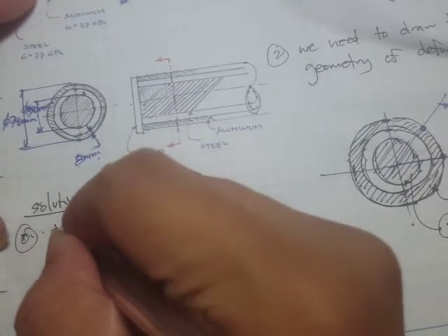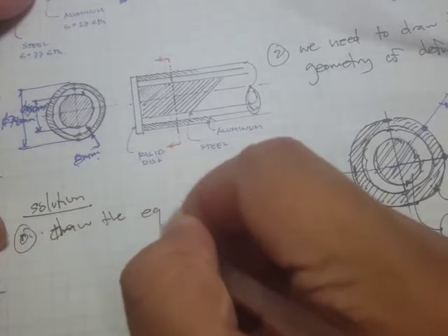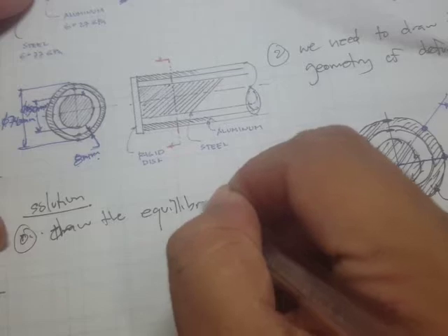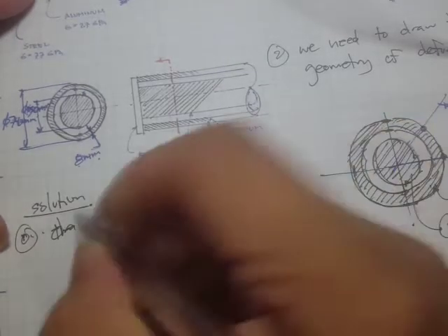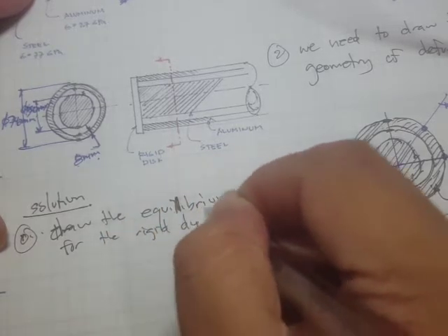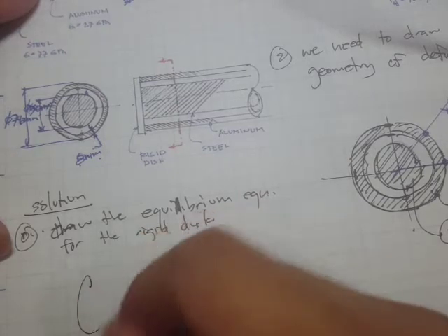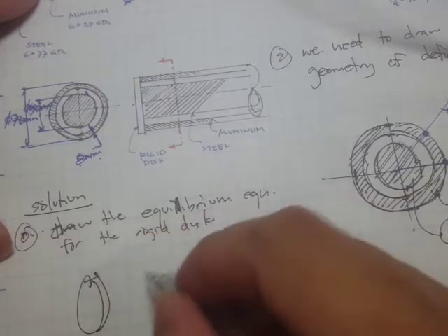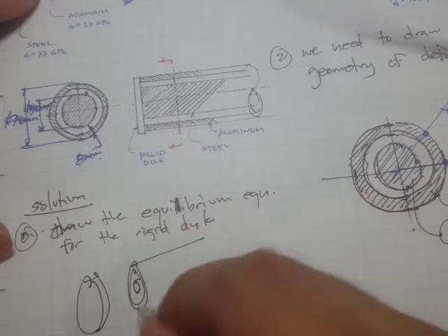So let's draw the equilibrium equation, the only equilibrium equation for the rigid disc. Okay, so for the rigid disc, this is it. And right here is our shaft, for example.